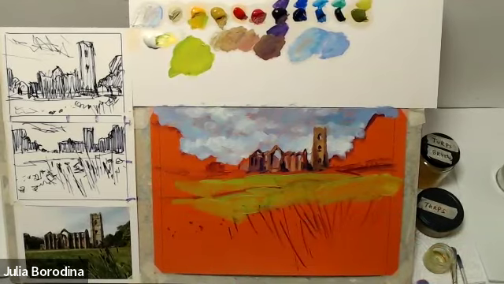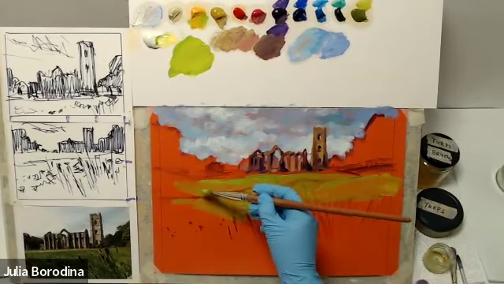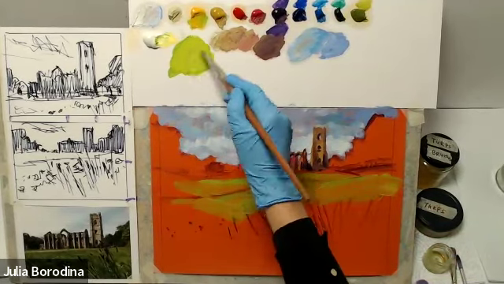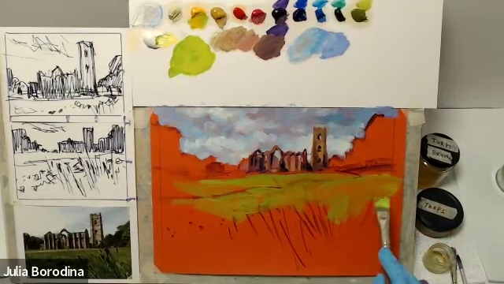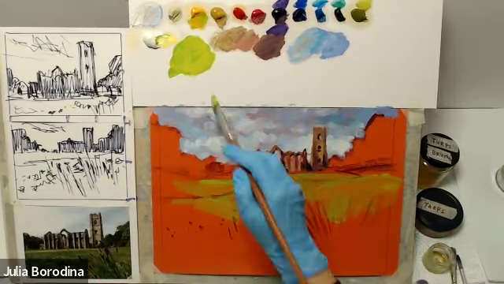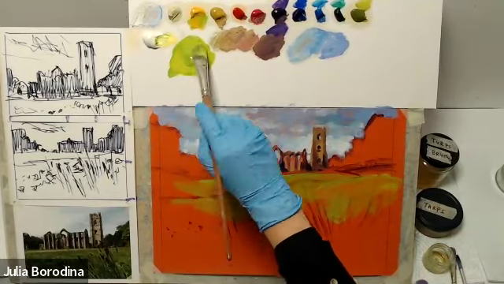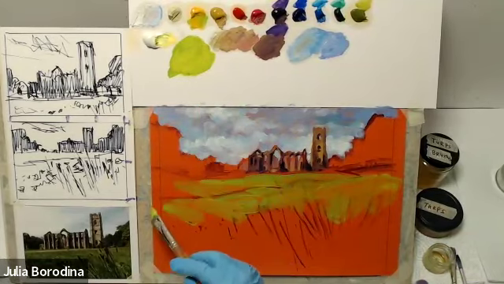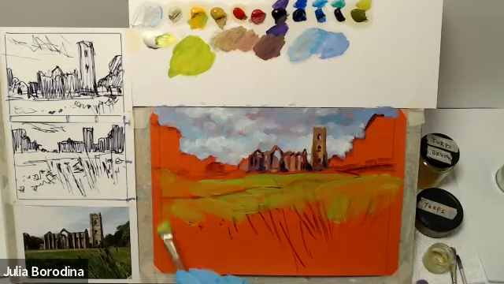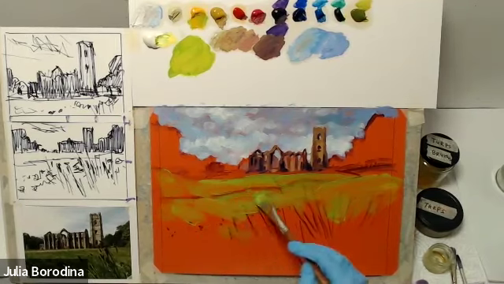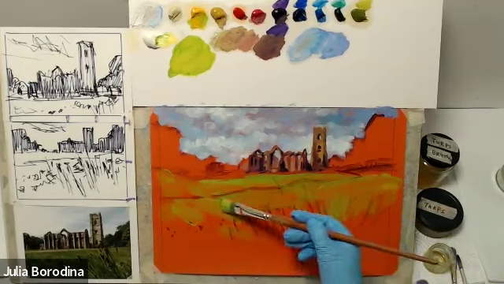So it's a bit of that plainness, a lighter, more transparent layer first. It also gives me an opportunity to not over-block my painting with thick paint too early on. Okay, that will be good. So just quite runny paint, runny pale green here.